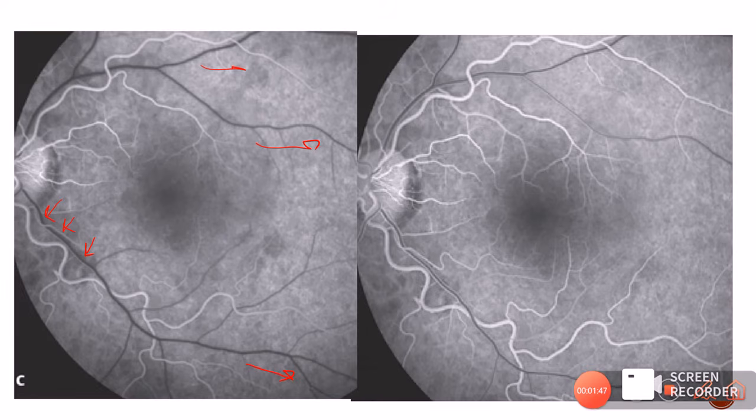Now over here you can see the laminar flow is present near the disc, and it is also present in the periphery. See here also laminar flow is present, here laminar flow is present. And here you have a trilaminar flow because there's a bifurcation. So this is actually a mid AV phase in which the trilaminar and the laminar flow have actually reached the periphery of the veins also.